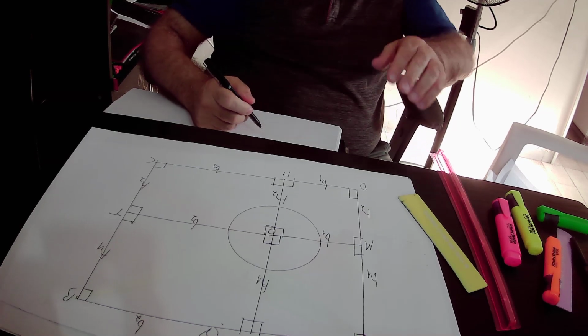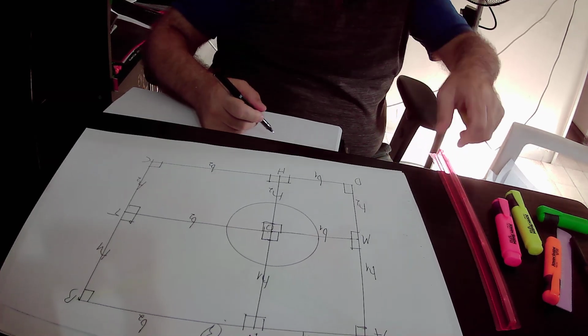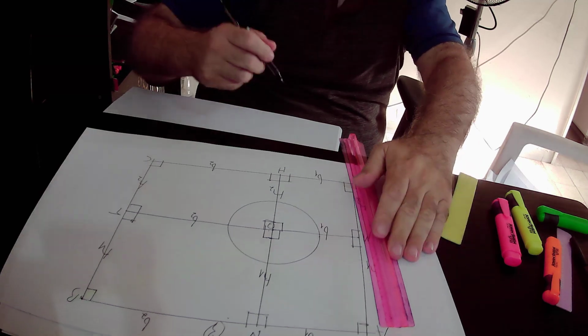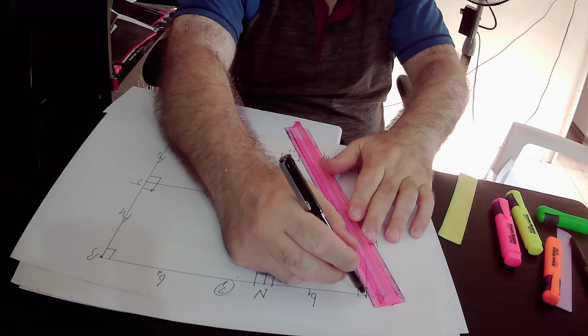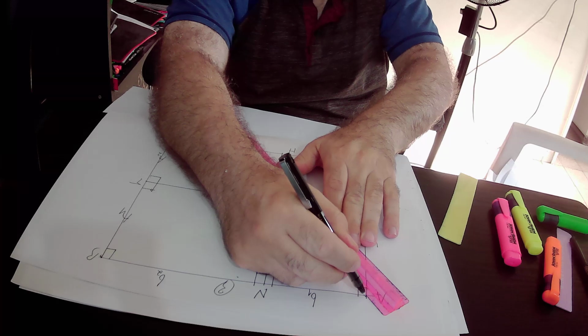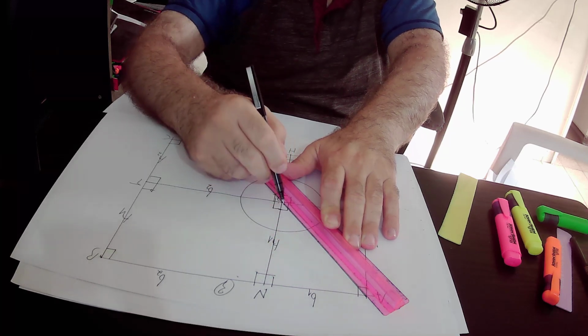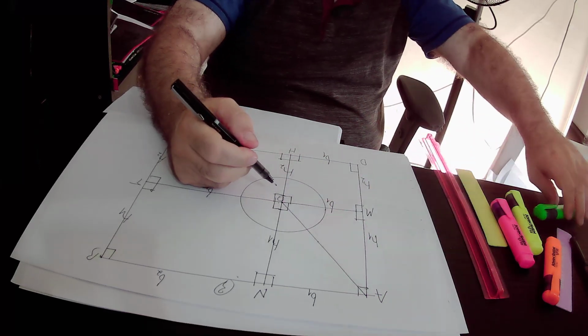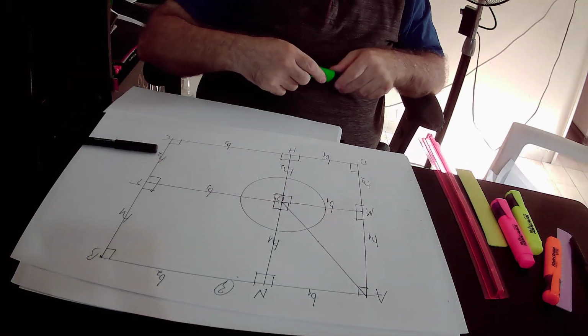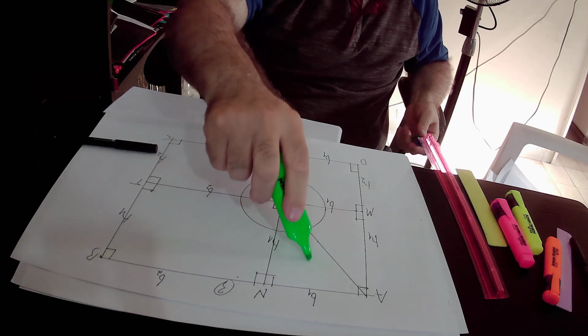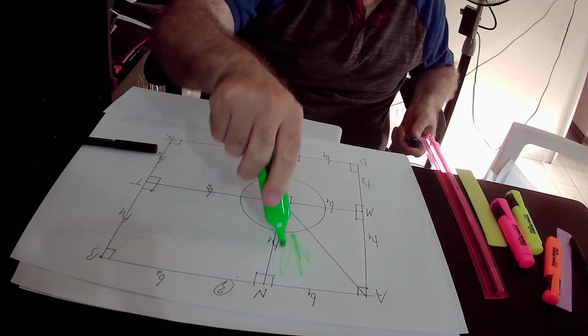In the next step, we will join points A and O together by a straight line. And we will implement the Pythagoras theorem on the right green triangle, triangle AO.